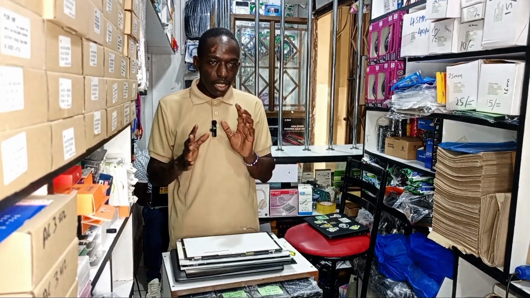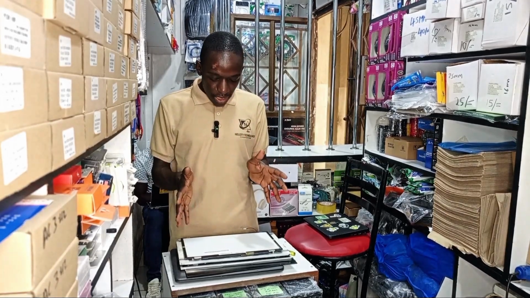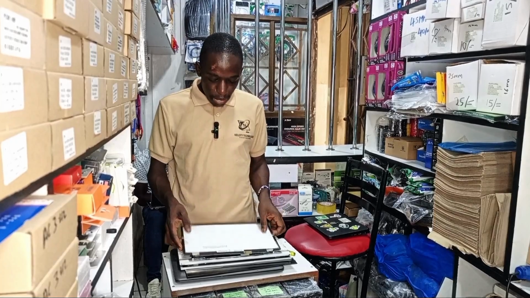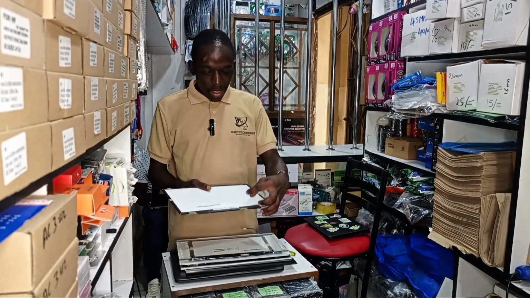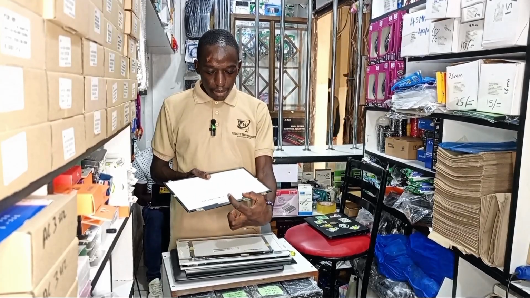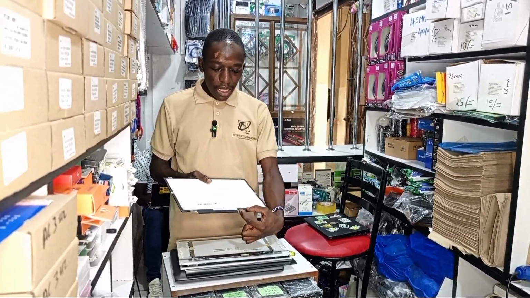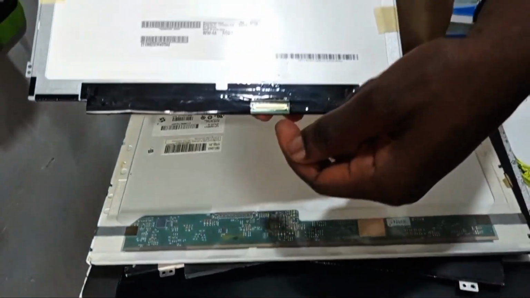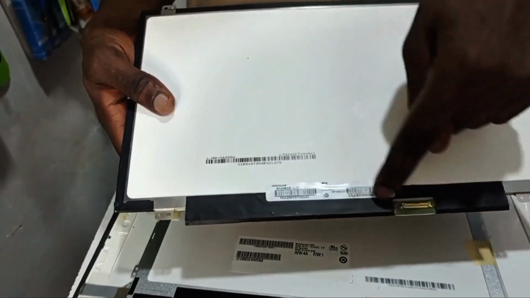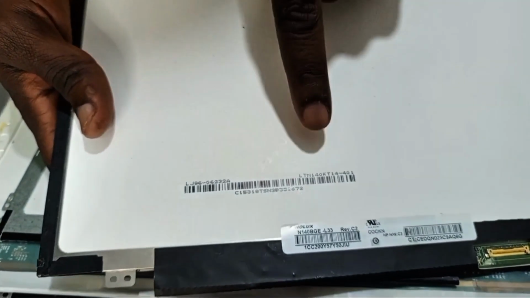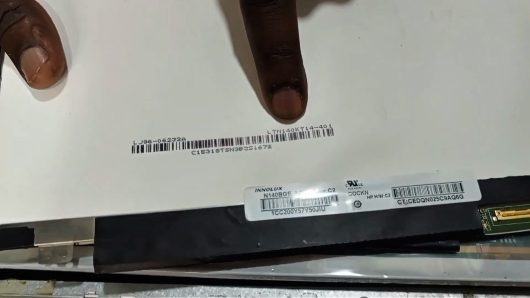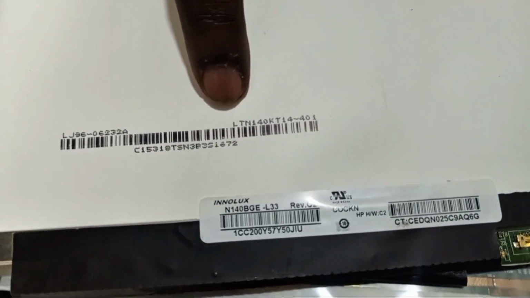So you find your answer. The answer given will be based on the size of the screen, then the model of the screen, and the number of pins. If you are not sure about the size, there are normally writings at the back of every screen. So if you are keen enough, you will always be given the size.